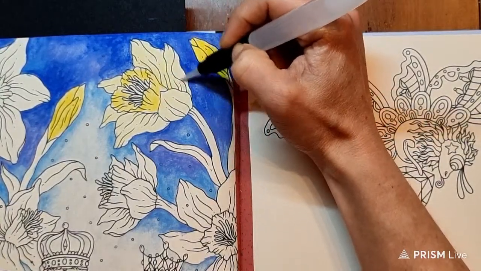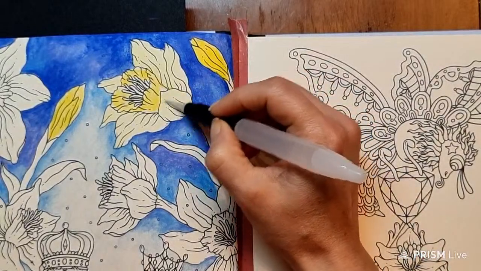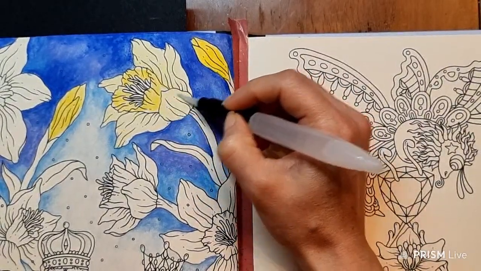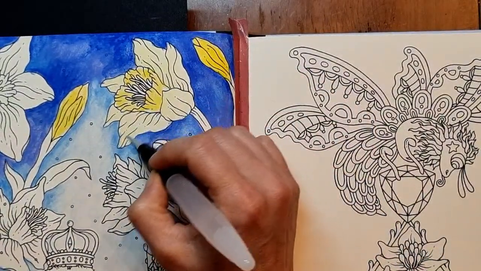So because this is a base, I'm not going to be too pedantic about it. I'm just going to activate it, and then I'll go over it with pencil.